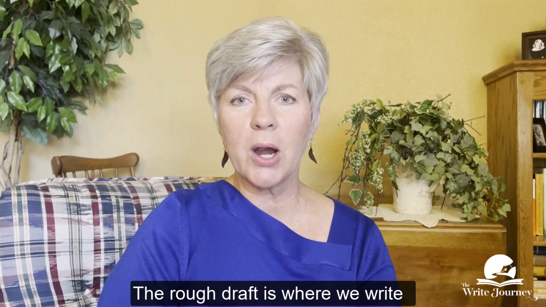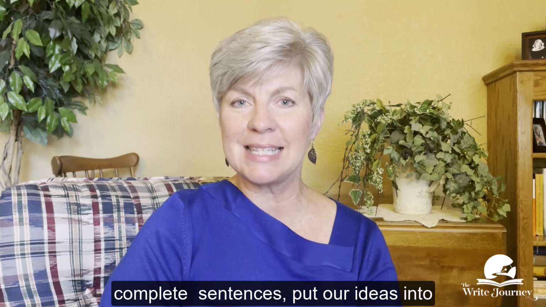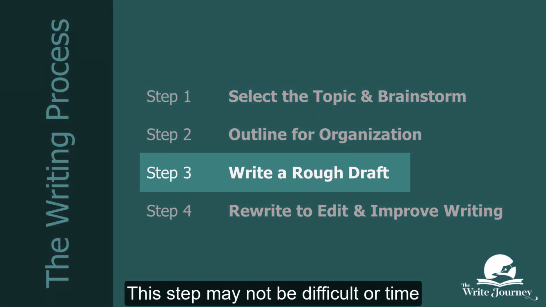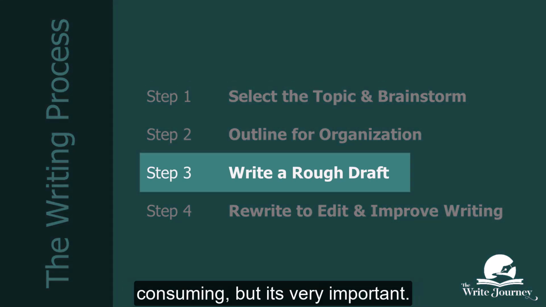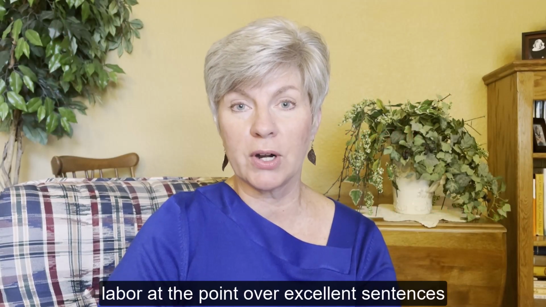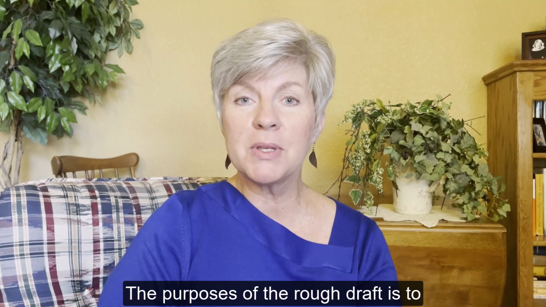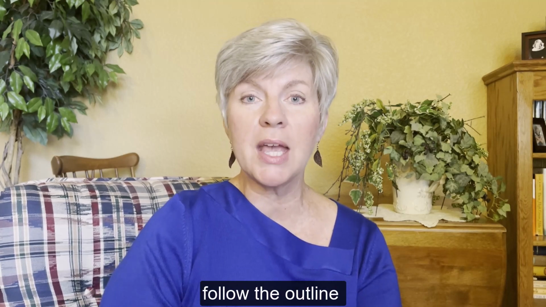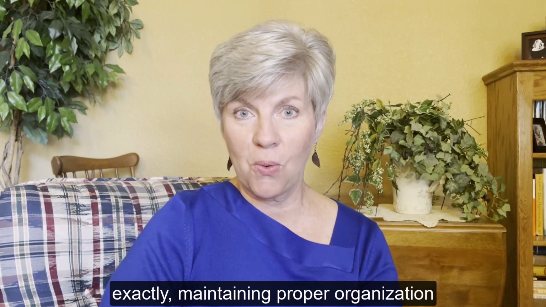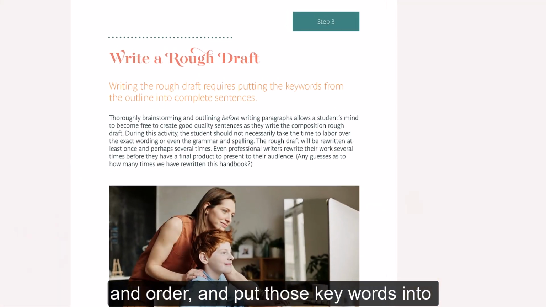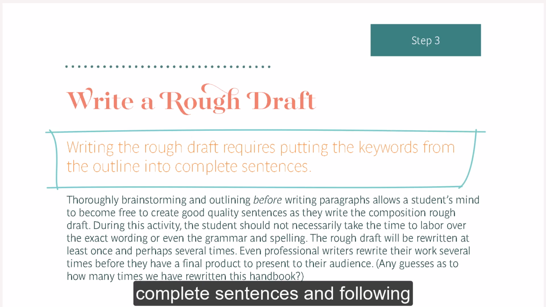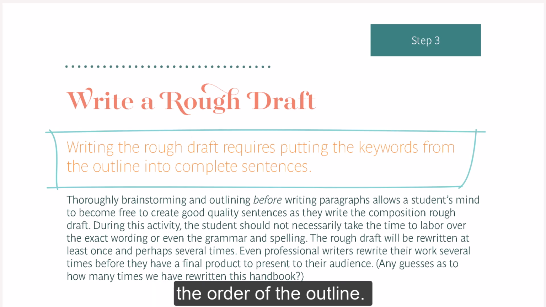The rough draft is where we write complete sentences and put our ideas into complete sentences. This step may not be difficult or time-consuming, but it's very important. Students do not need to labor at this point over excellent sentences. The purpose of the rough draft is to follow the outline exactly, maintaining proper organization and order, and put those keywords into complete sentences. So the key here is complete sentences and following the order of the outline.